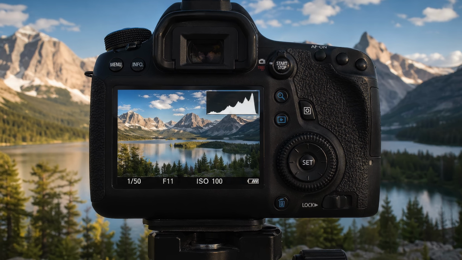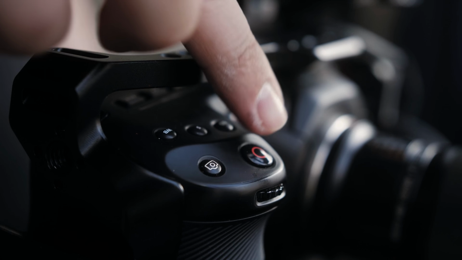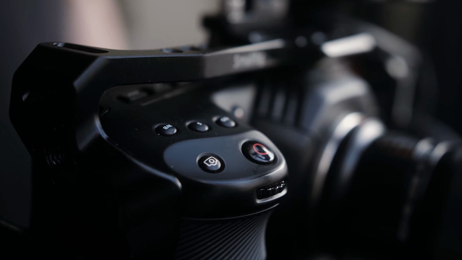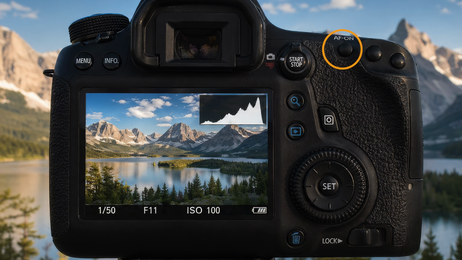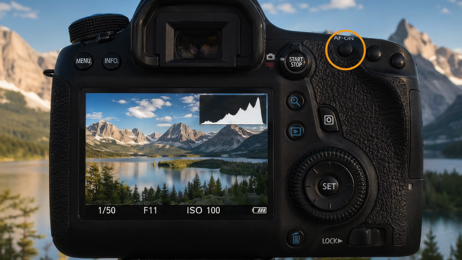Another useful technique used by many experienced photographers is back button focus. Instead of using the shutter button to focus and take the photo, focusing is assigned to a separate button on the back of the camera. This separates focusing from taking the photograph and gives the photographer greater control.